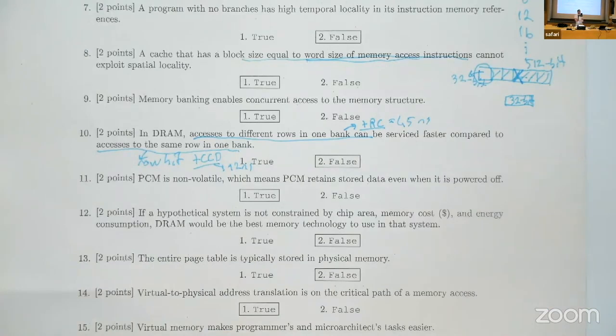Yeah. Not exactly like that. It's just that when you have a row already enabled and you want to access another row, you have to first precharge the bank, like close the open row, and then activate the next row, the actual row you want to access.